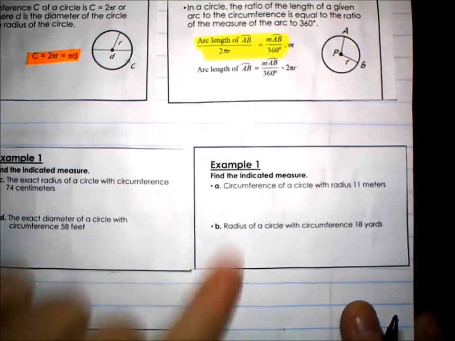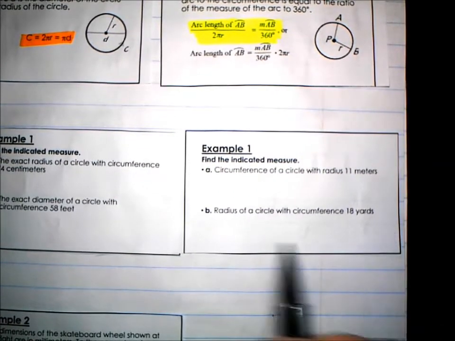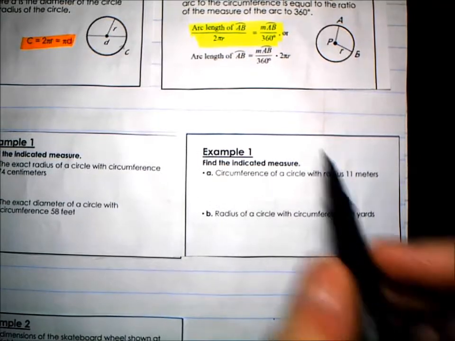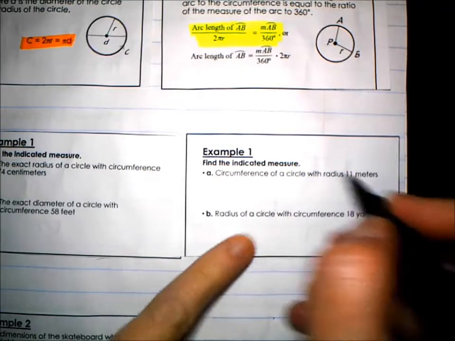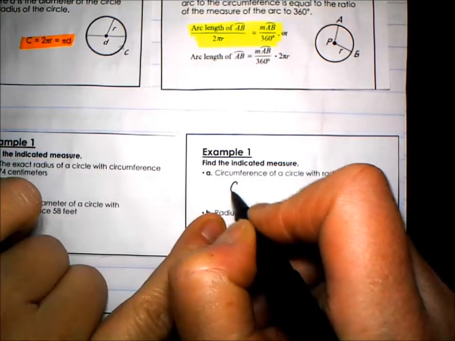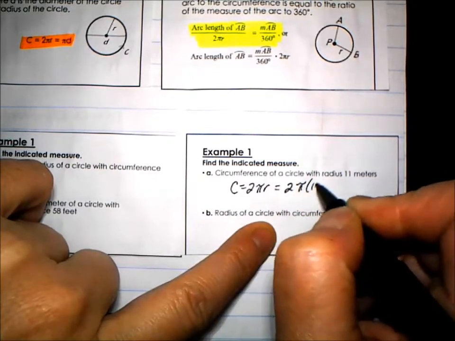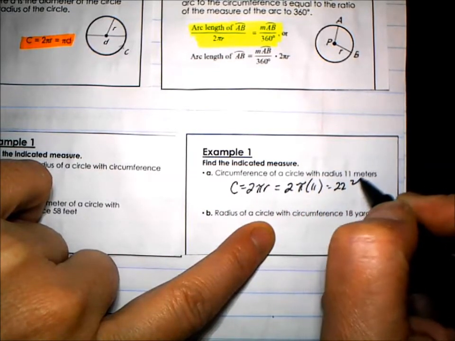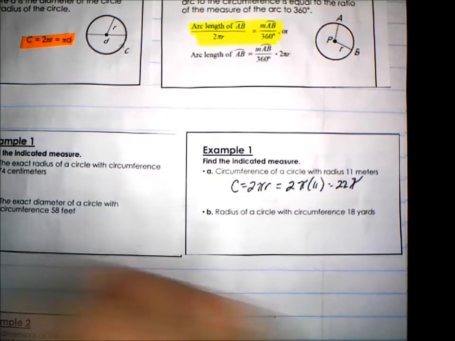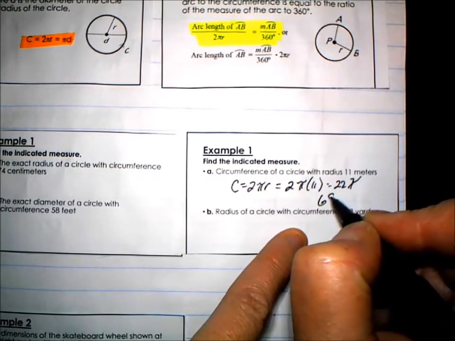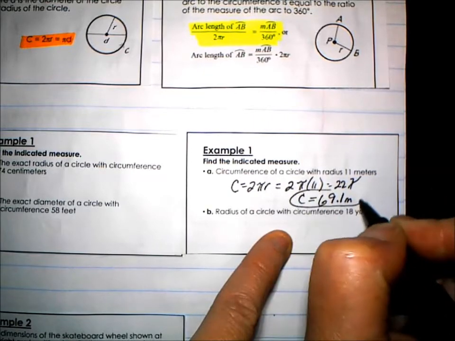On example 1 we have 4 parts to show you what it's referencing for circumference, radius, exact radius, and exact circumference. On A, it says circumference of the circle with radius 11 meters. Well, that's my radius, so I'm pulling in C equals 2 pi r. That's 2 pi times 11, which is 22 pi. Make sure you use your pi button. That gives you 69.1 meters as your circumference for that problem.